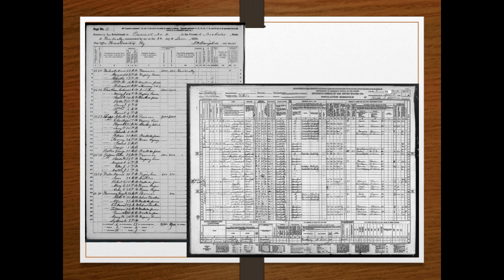So even in just that time, between those three, you can see a lot of information is being added to the census. They ask more detailed questions. They keep track of more information. So the more recent the census record, the more details you're probably going to find on it, just in general. Some of the oldest censuses are not going to have a great deal of information.